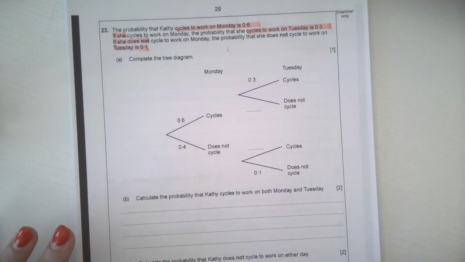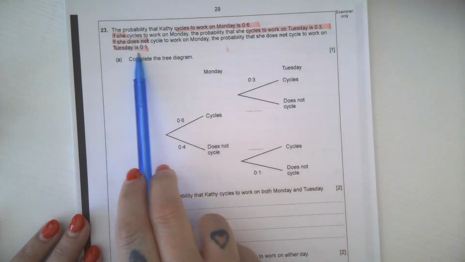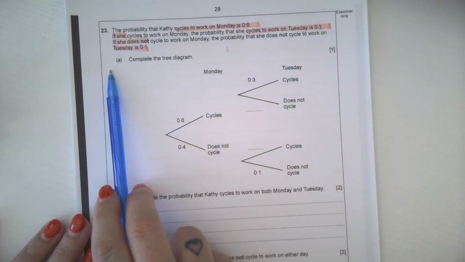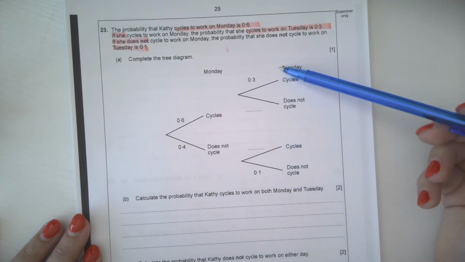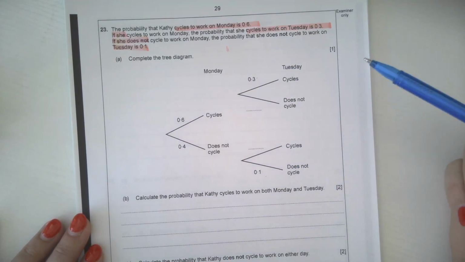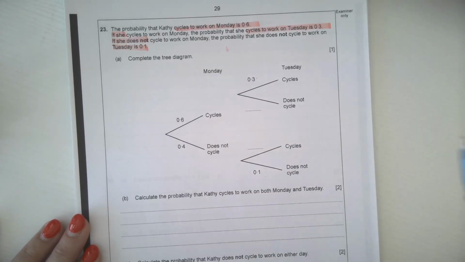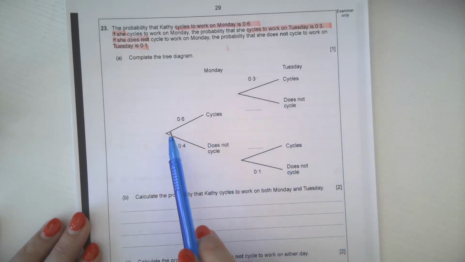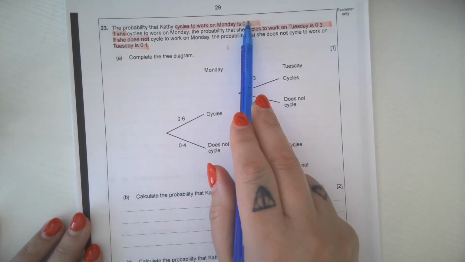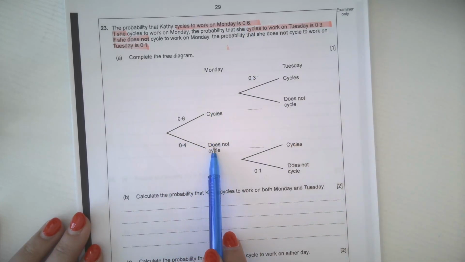Okay, so what's useful for us to hear? I know that seems a little bit confusing, but actually they've done us a solid because we've got at least one part of each of these branches filled out. So that's helpful to us, guys, because these branches have to add to 1 for probability. So the probability that she cycles to work on Monday is 0.6. So the probability that she doesn't cycle to work on Monday is 1 take away 0.6, which is 0.4.